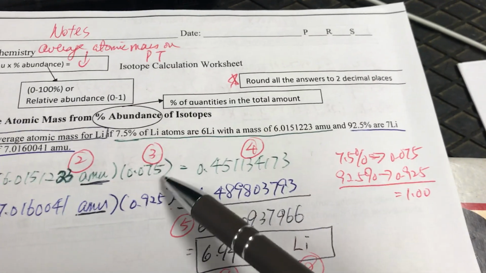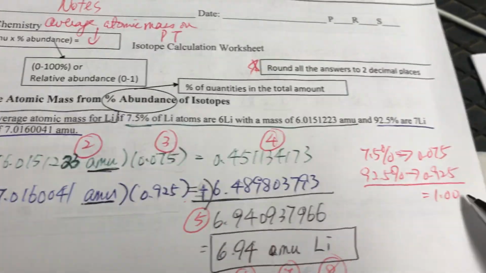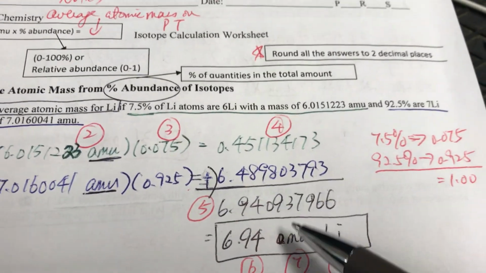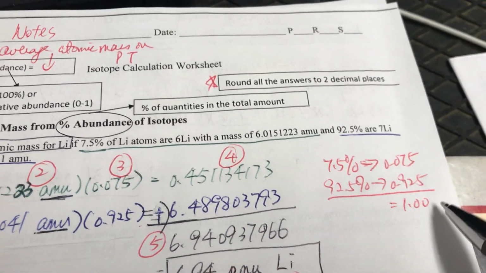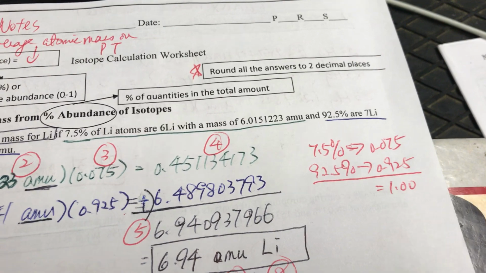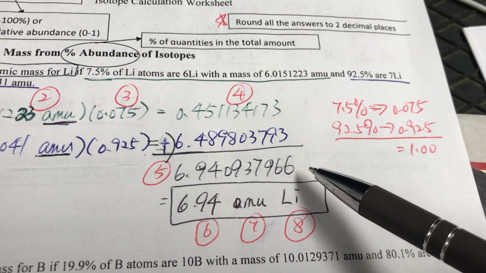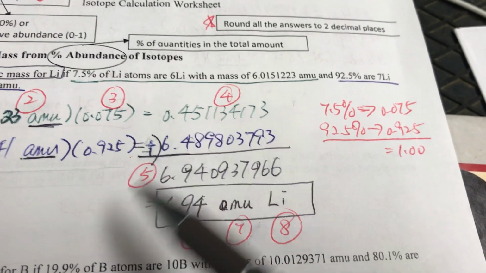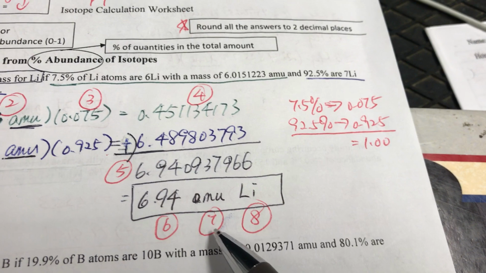Now make sure that you add these two numbers to see if they equal 1. If it's not equal to 1, no matter how you do it, you will not get the right answer. Make sure the relative abundances add up to 1, because 1 is 100%. After this, you add these two numbers to get 6.94, 0.9379666, and then you round your answer to 2 places. The 6.94, AMU is the unit, and lithium is the symbol.